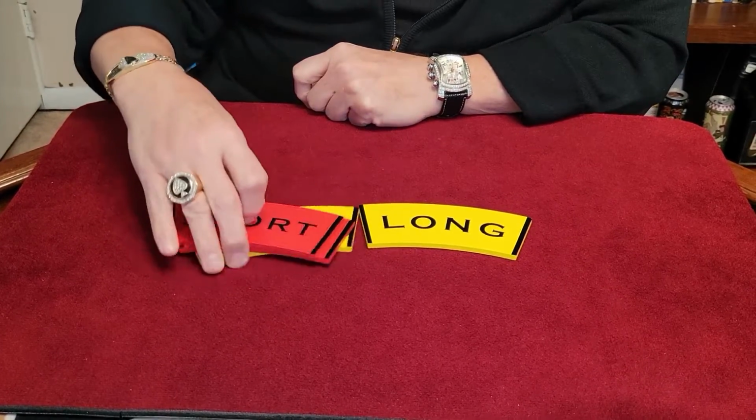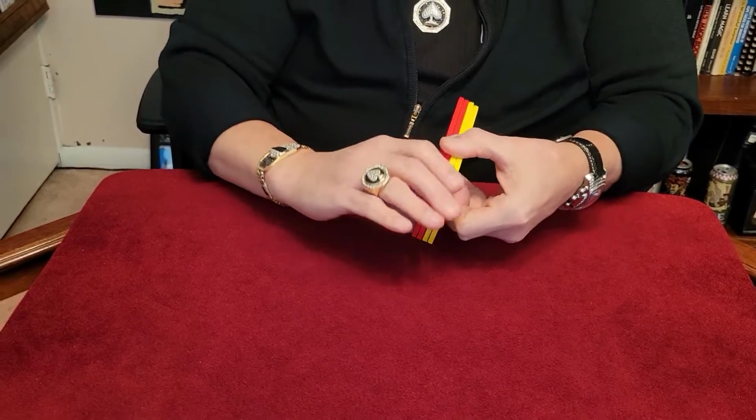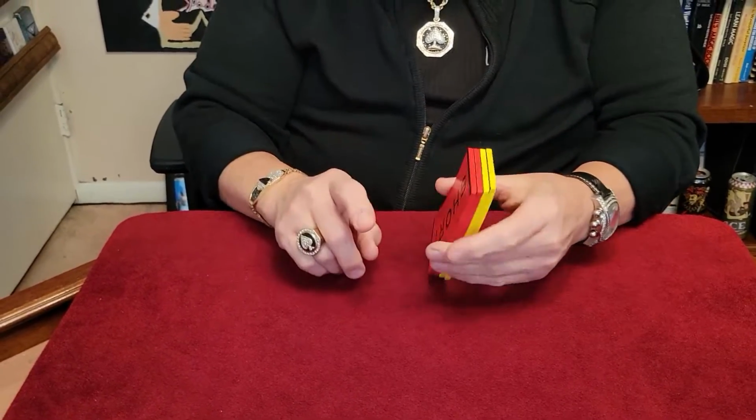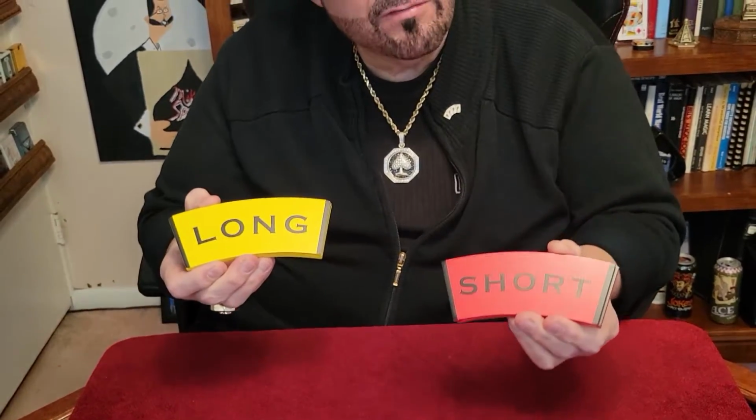Well, one thing is really for sure, these are all exactly the same size. Look at that, exactly the same size. And that is the long and the short of it.